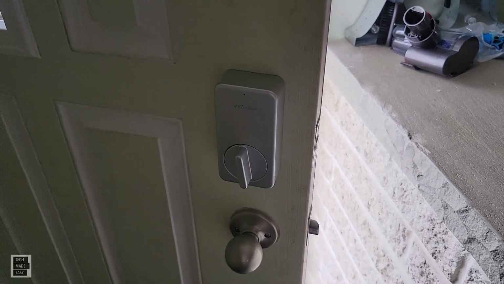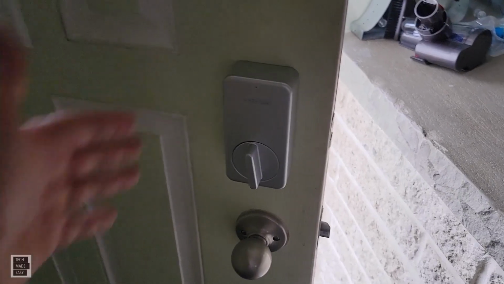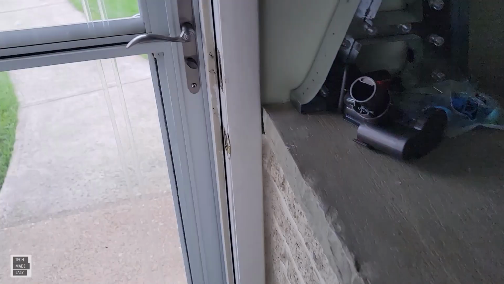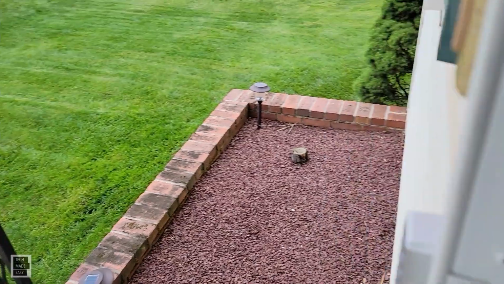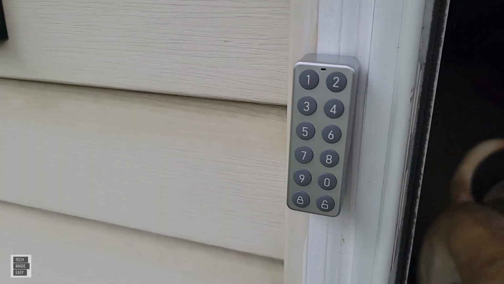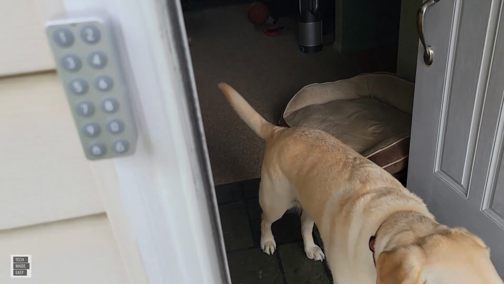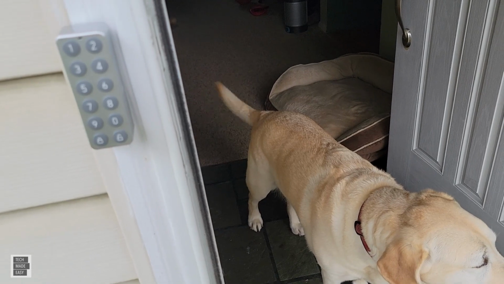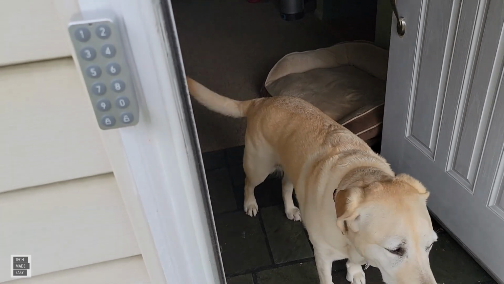Well, guys, I hope this was helpful. I'm definitely enjoying the WYZE lock. And I'm also liking that I have the keypad now because I can actually give access to some friends and family, especially people that come in and let Brooklyn out, my yellow lab.